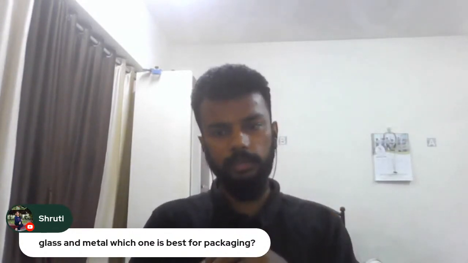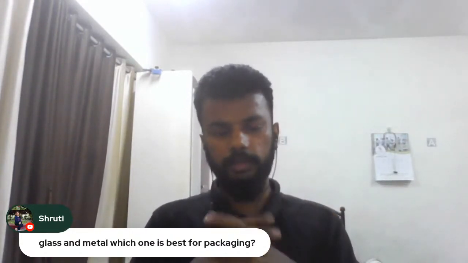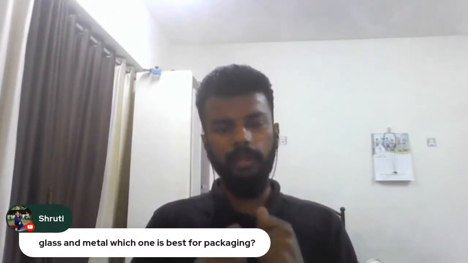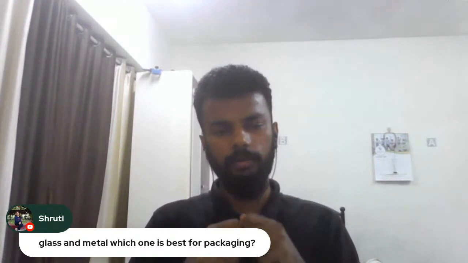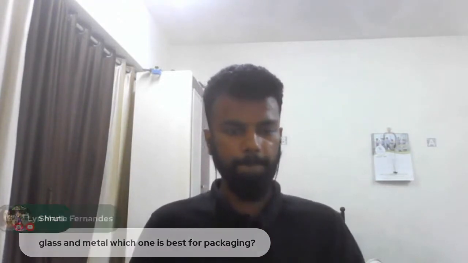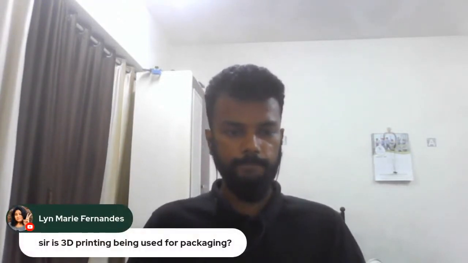Metal is also the same as glass, but the mechanical activity done for metals will be the same for new and recycled metals.